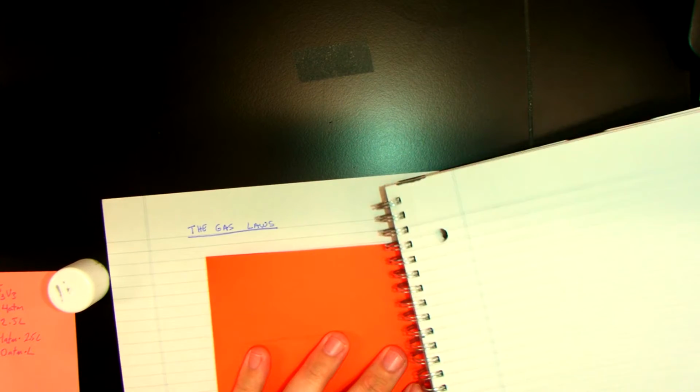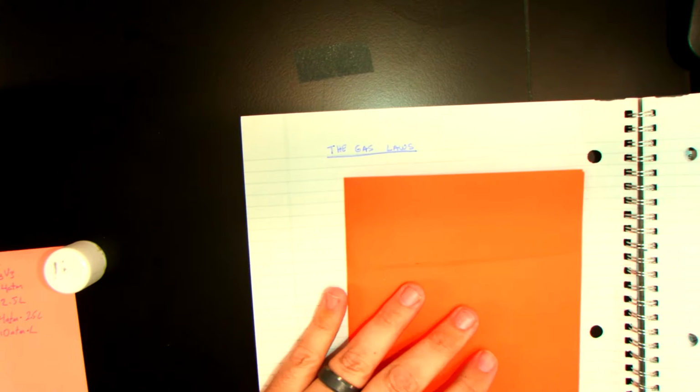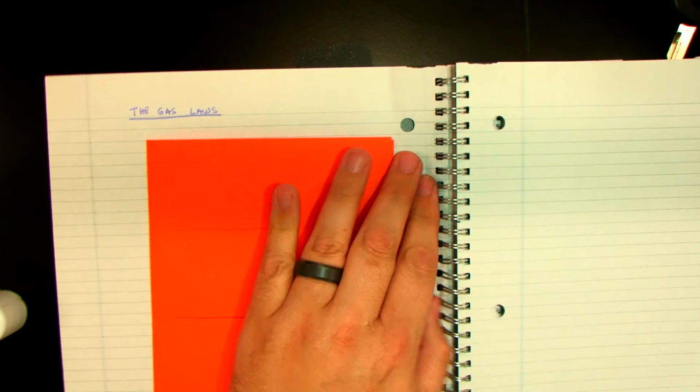Then you glue it to your notebook. Yeah, the solid side that you did not cut is the side that you keep down.